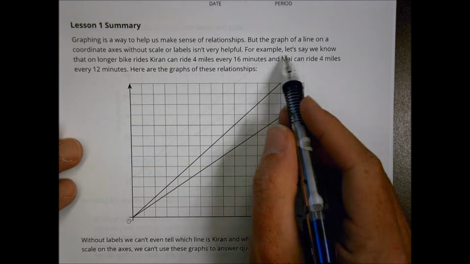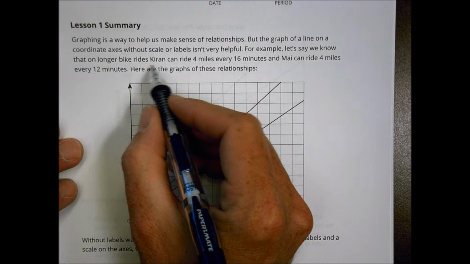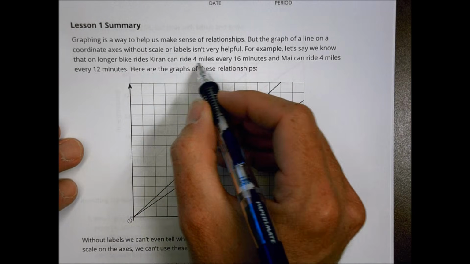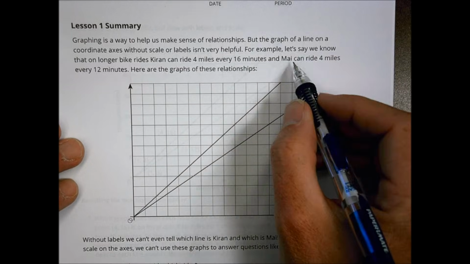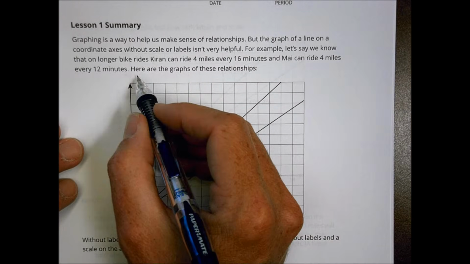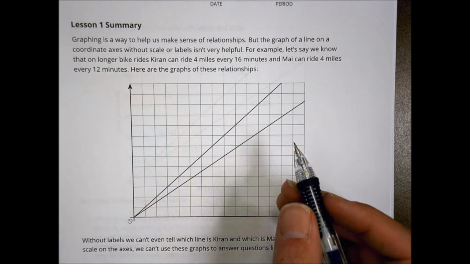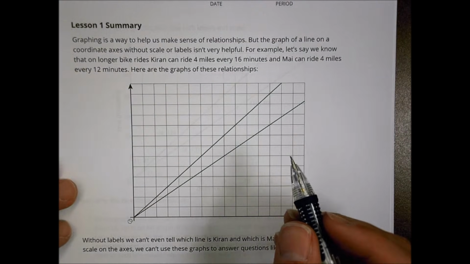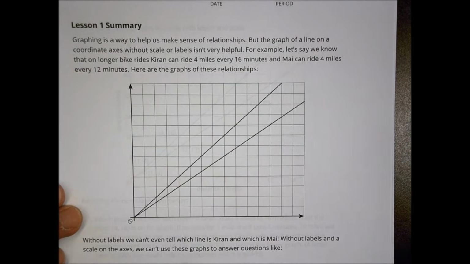So for example, let's say we know that on longer bike rides, Kieran can ride 4 miles for every 16 minutes and May can ride 4 miles every 12 minutes. Here are the graphs. Well, that's great, but I don't know what is what. Okay, so without labels, I can't tell which line is Kieran's and which line is May's.